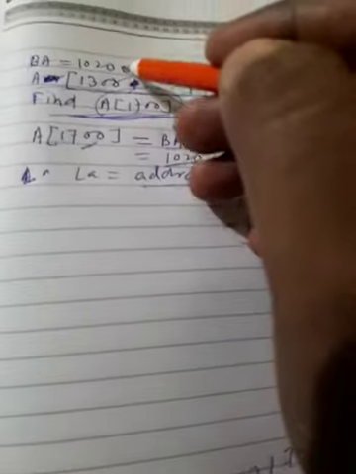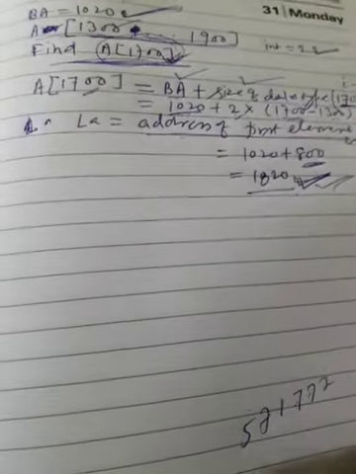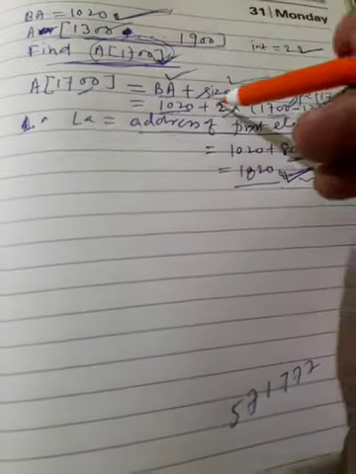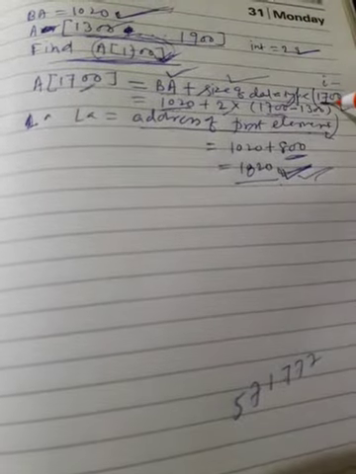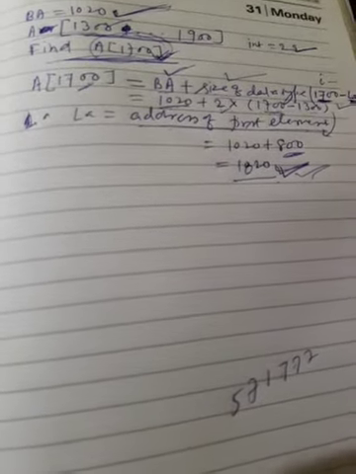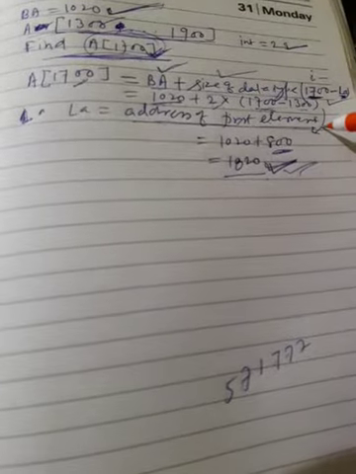Alright, now the third case. Suppose the base address is given, and these are the addresses of the elements, and the size of the data type is integer. Now you have to find the address. How can you do it? Base address, size of the data type, but here I means the address of this element, and LA means the address of the first element.